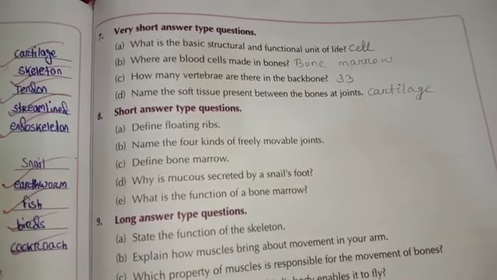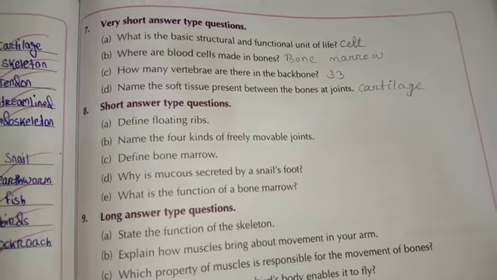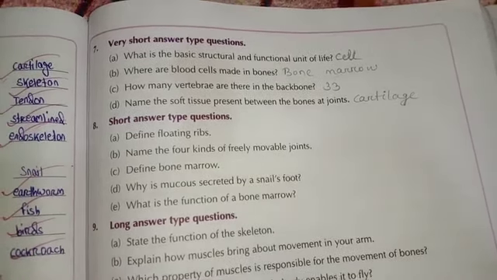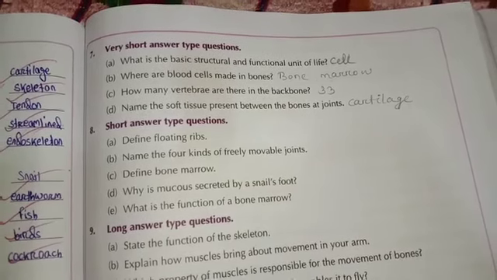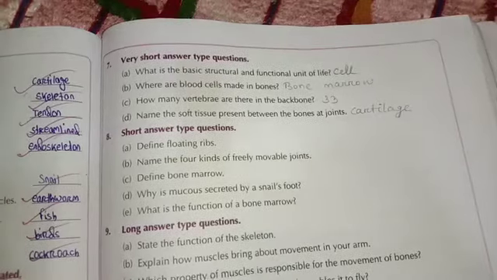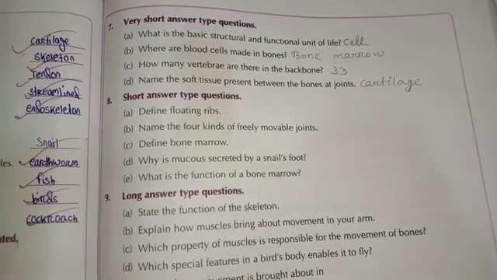Very short answer type questions. What is the basic structural and functional unit of life? Cell. Where are blood cells made in bones? Bone marrow. How many vertebrae are there in the backbone? 33. Name the soft tissue present between the bones at joints: cartilage. Then short answer type questions.